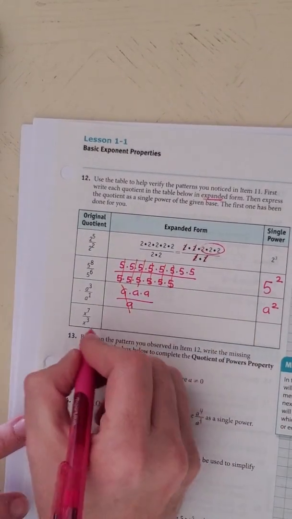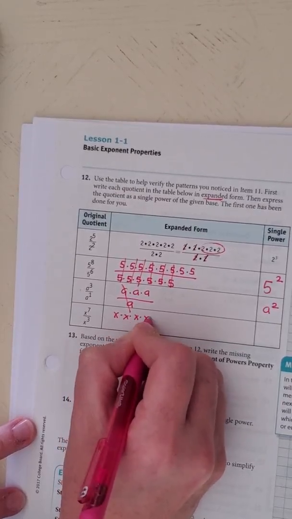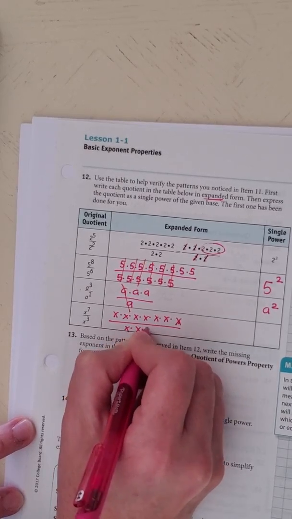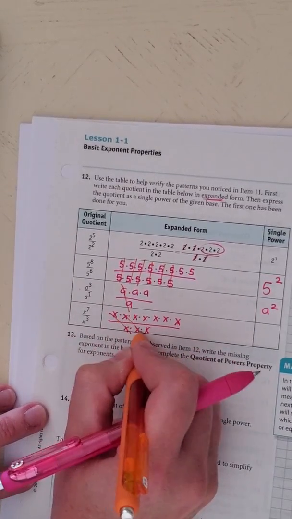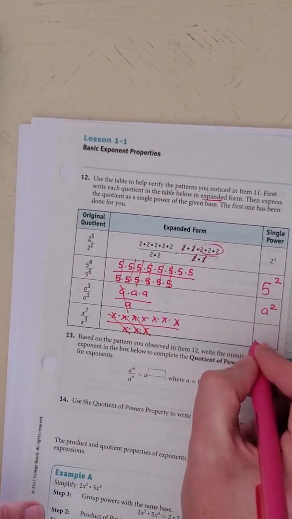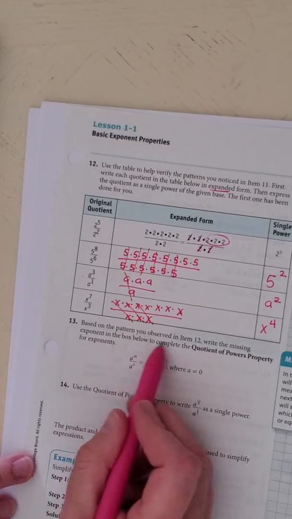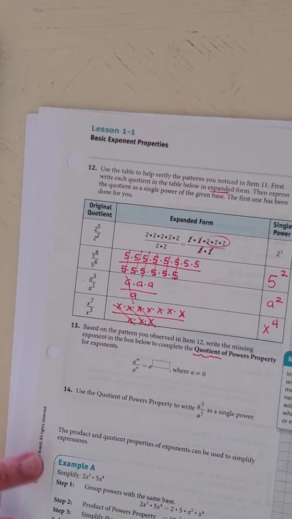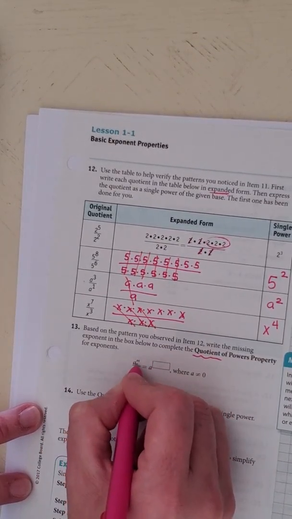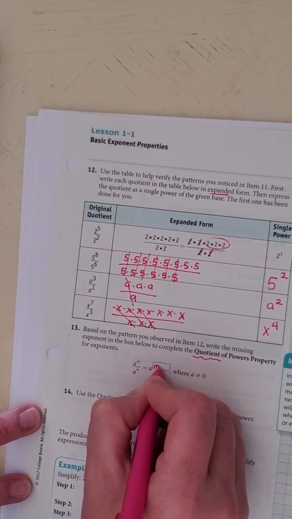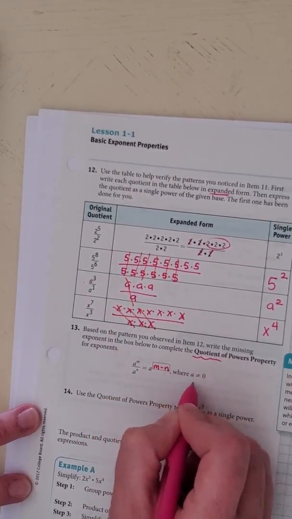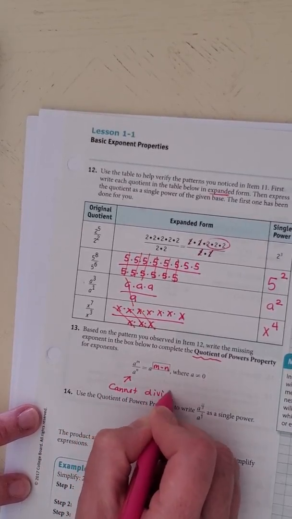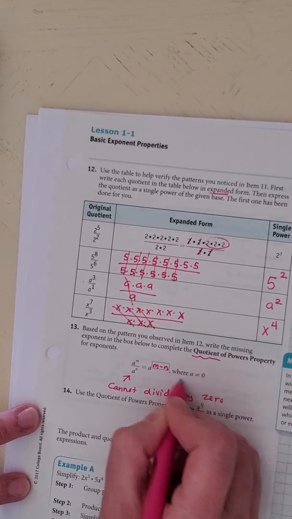And finally, we have x to the seventh over x to the third, and these will reduce, reduce, reduce, and we're left with x to the fourth power. So based on these observations, they want us to write the quotient or division property. So the quotient property is a to the m over a to the n equals a to the m minus n. And they said where a cannot equal 0, and that is because you cannot divide by 0. So they're making that note.